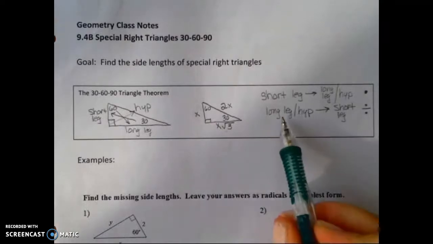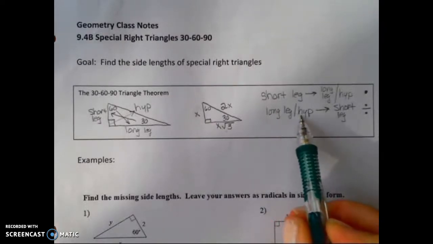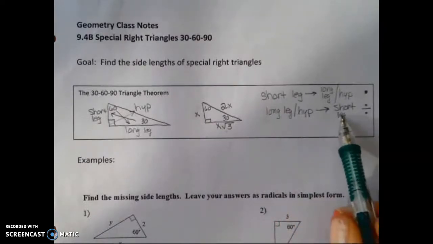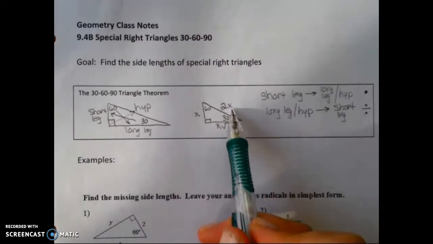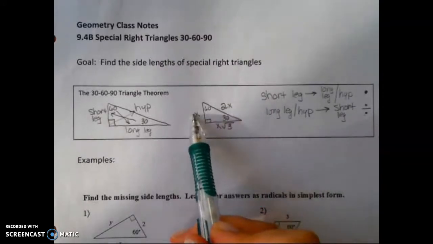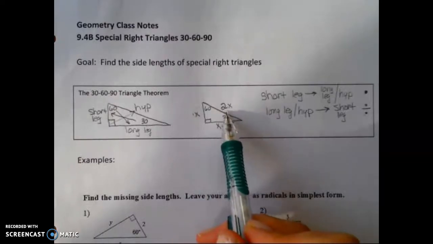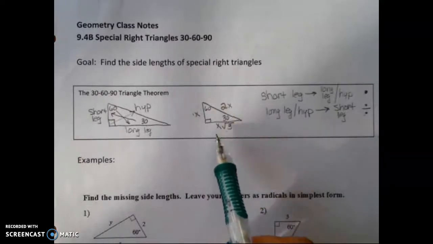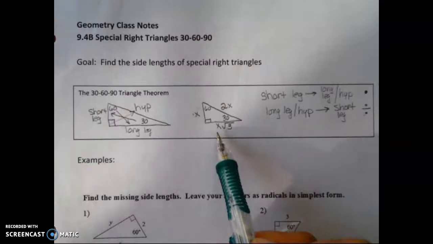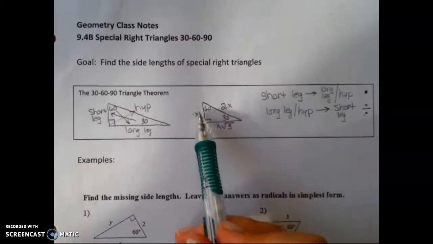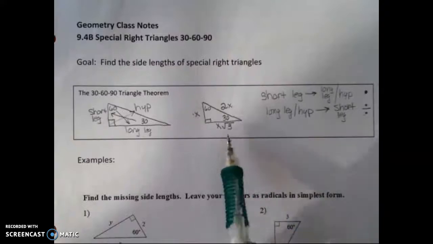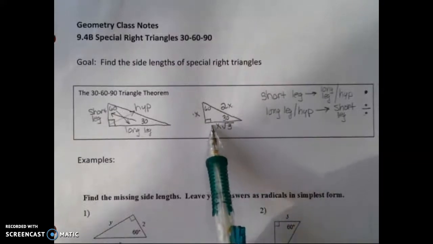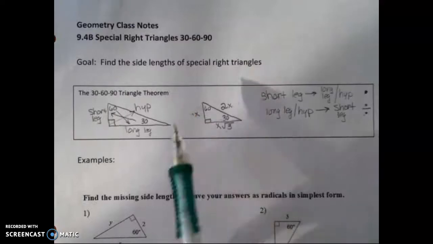If I give you either the long leg or the hypotenuse, and you're trying to get back to the short leg, you divide. If I give you the hypotenuse to get to the short leg, you divide by 2. If I give you the hypotenuse to get back to the long leg, you can't really do that directly. So you have to go hypotenuse to short leg and then short leg to long. You can't go in this direction. If the long leg is x root 3, to get back to the short leg, you divide by the root of 3.